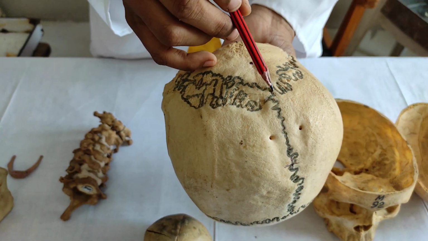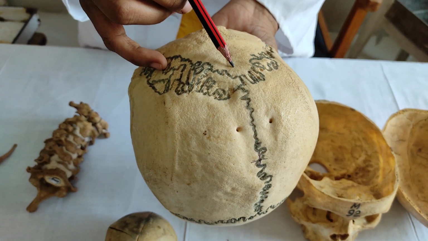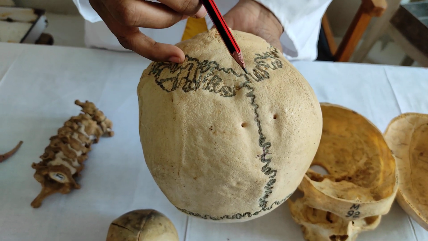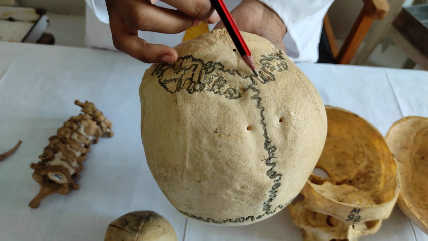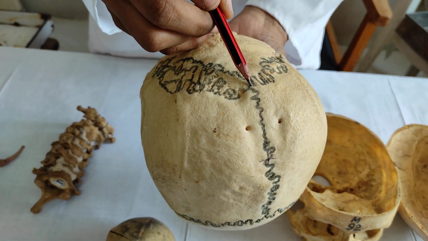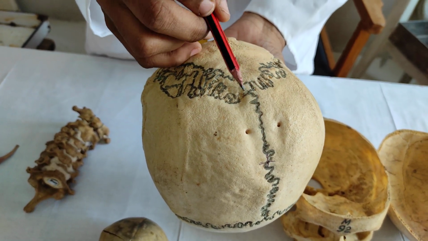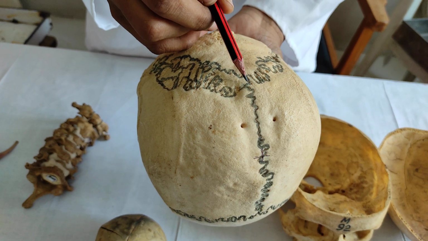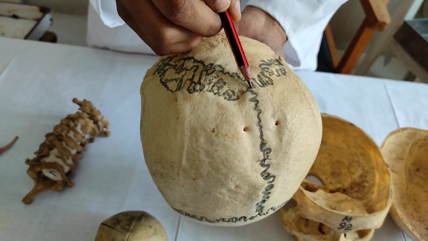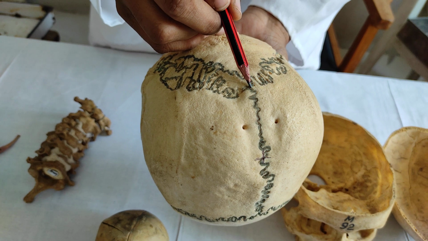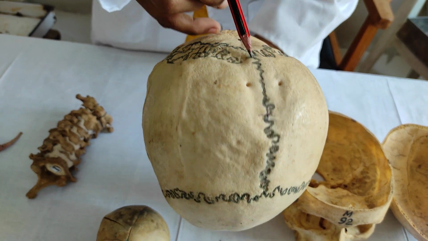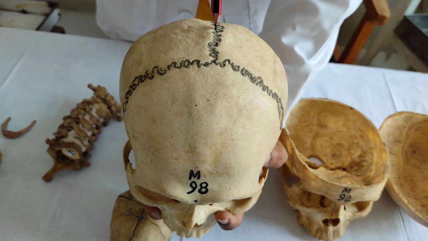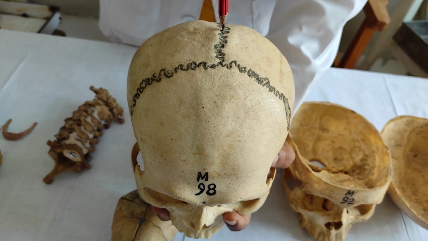Next, the suture present between the squamous part of the occipital bone and the parietal bone is called the lambdoidal suture. It is a denticulate type of suture. The intersecting point of the sagittal suture and the lambdoidal suture is called lambda. This is the site in the fetal skull for the posterior fontanelle, which closes at the age of 2 to 3 months. The highest point on the sagittal suture is called the vertex.